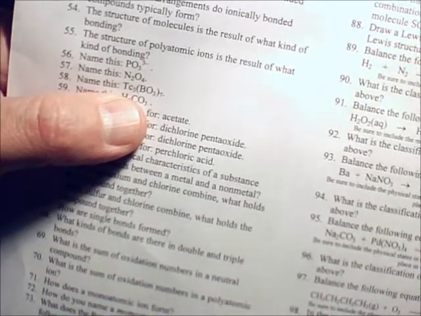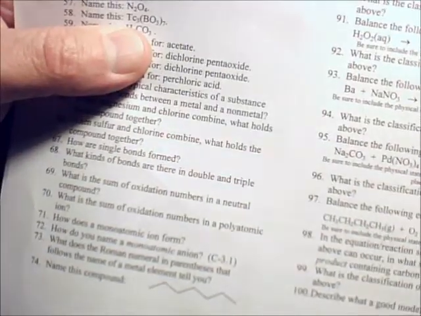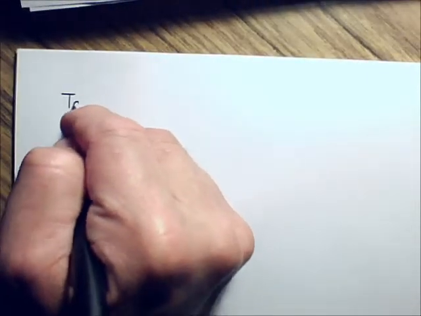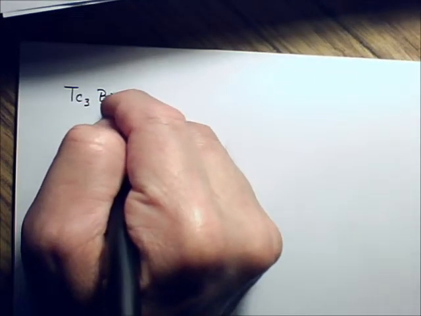All right, 58 requires a little bit of work to figure it out. Okay? So we got Tc3 and BO3 in parentheses and a 7 outside.